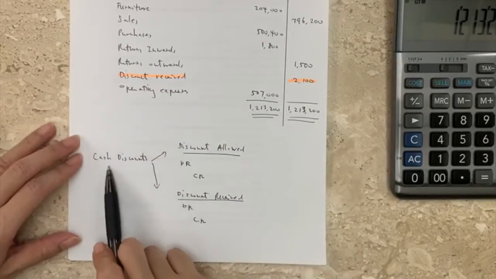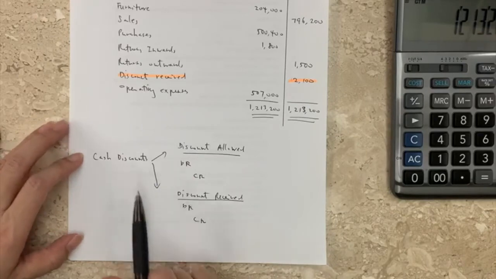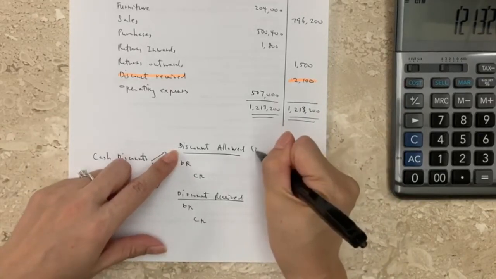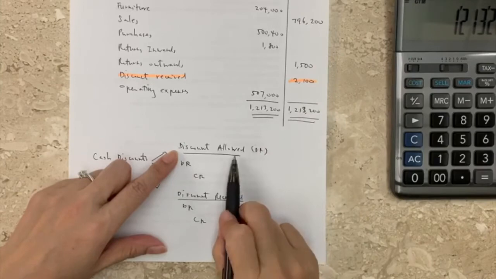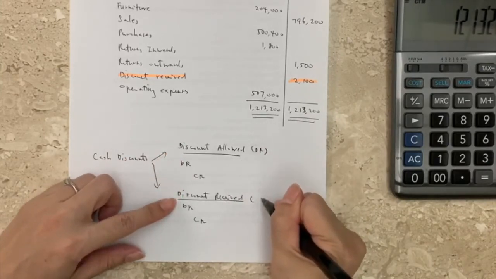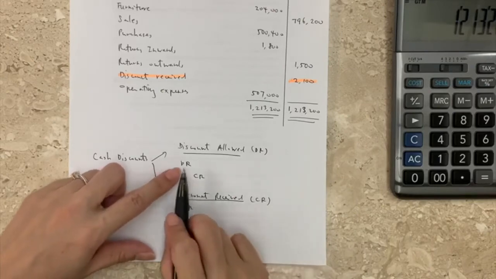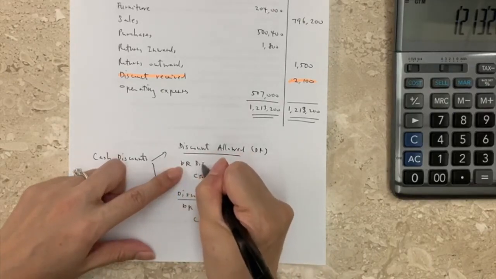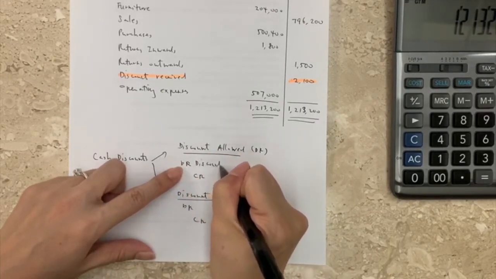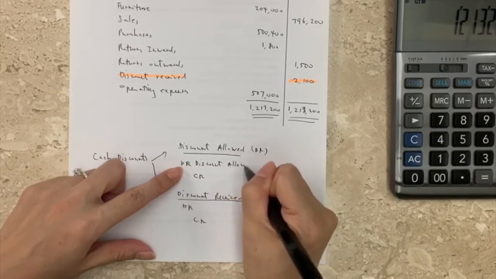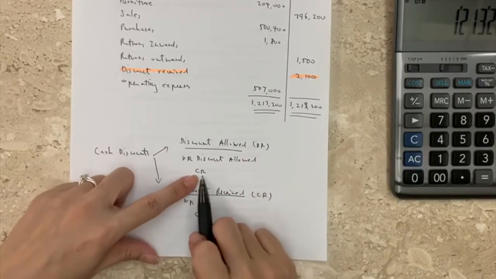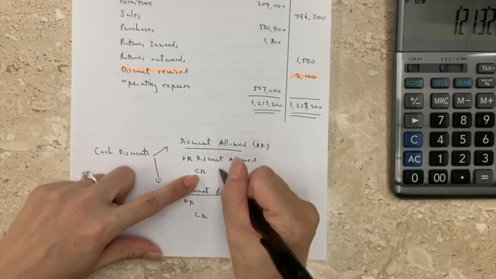Okay, final revision. We have cash discounts, and there are two. Do you still remember? Discount allowed is a debit item because it is a kind of expense, and discount received is a kind of revenue, which is a credit item. So we debit discount allowed, and then we want the debtor to pay us earlier, so we credit debtor.